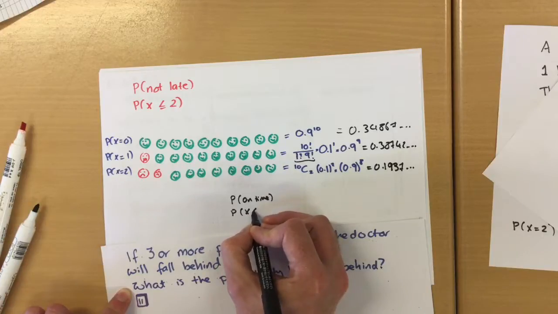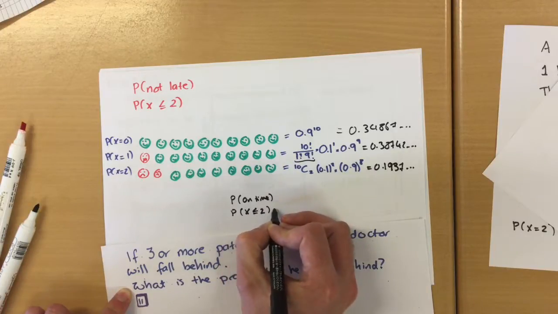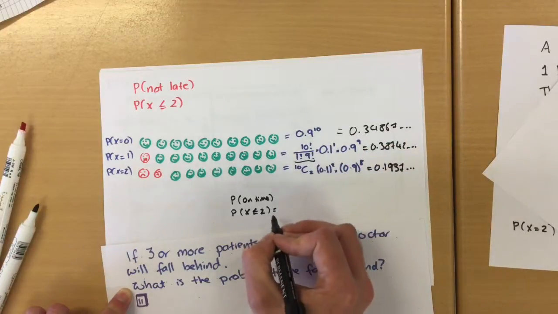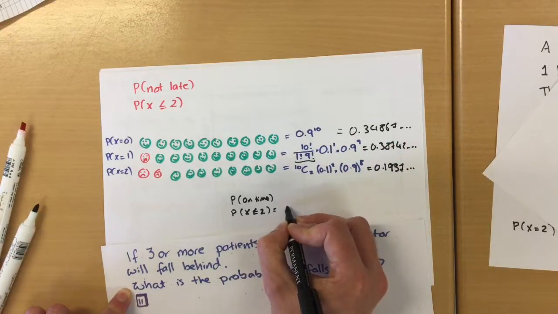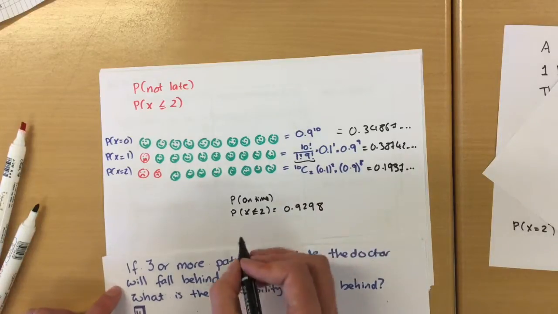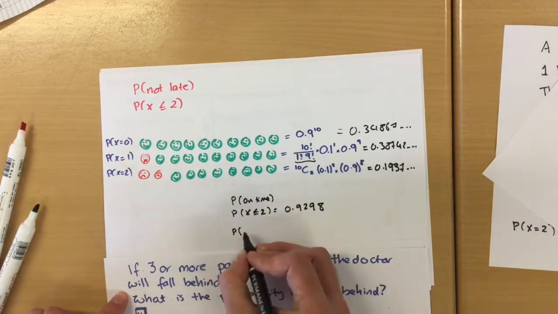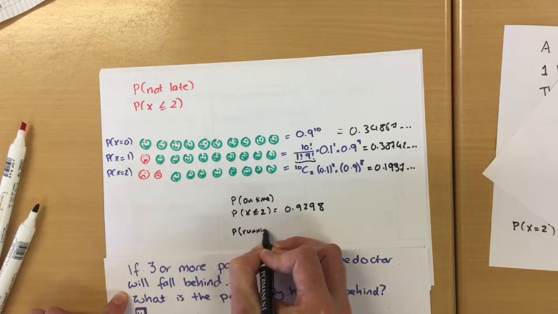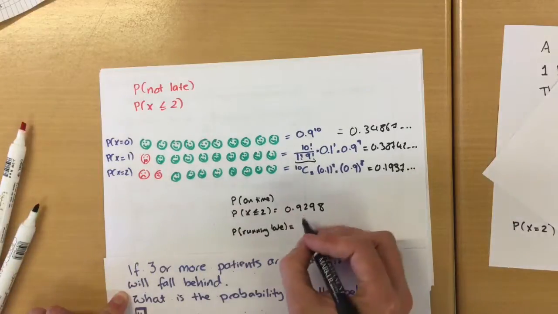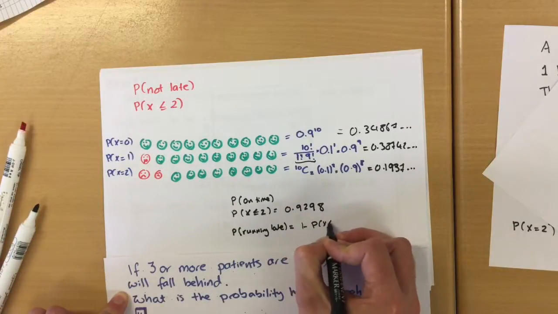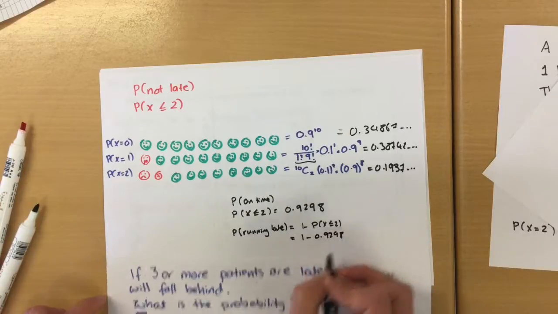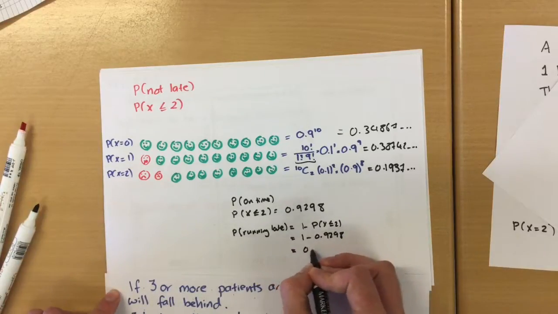So the probability that the doctor's practice is on time is where there are 2 patients or fewer who are late. That's all these added together, which is 0.9298. So the chance the doctor is running late is going to be the other side, so 1 minus 0.9298, which is 0.07.